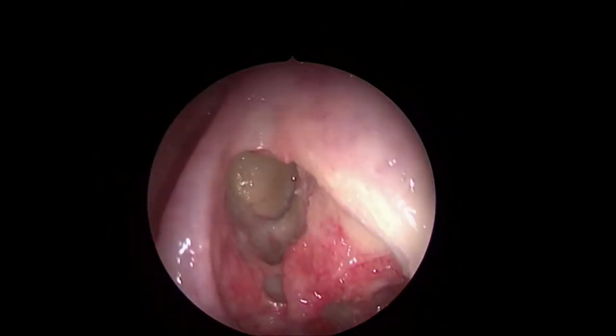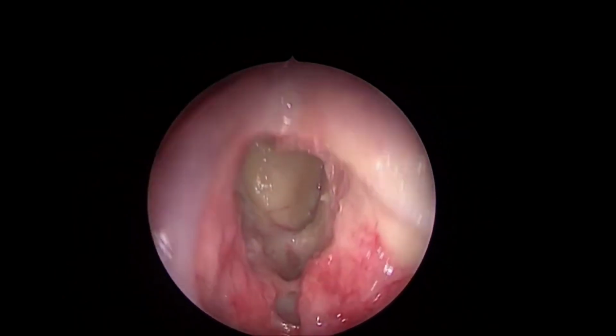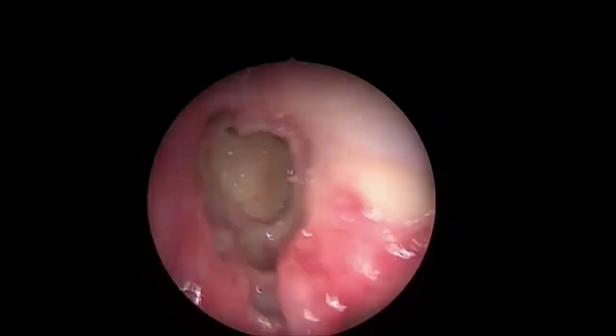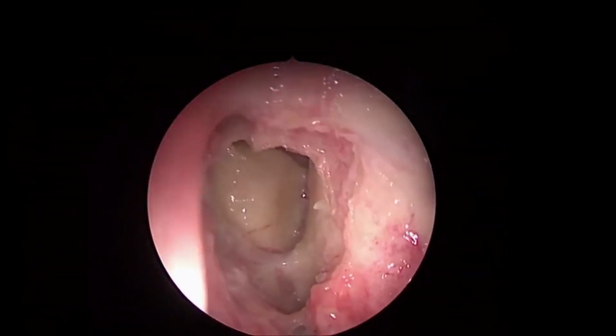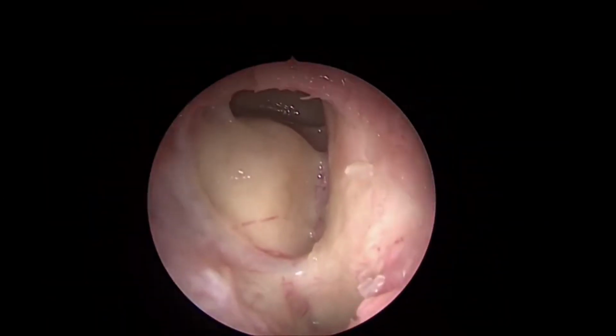Not only for sinusitis now, this approach is being more and more used for other skull-base pathologies, to deal with CSF leaks.